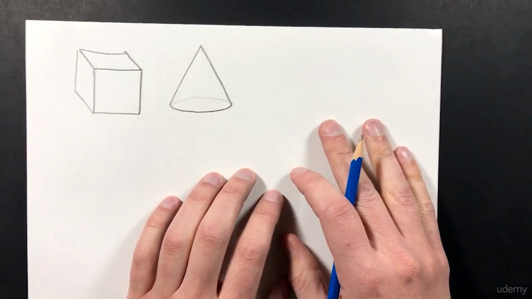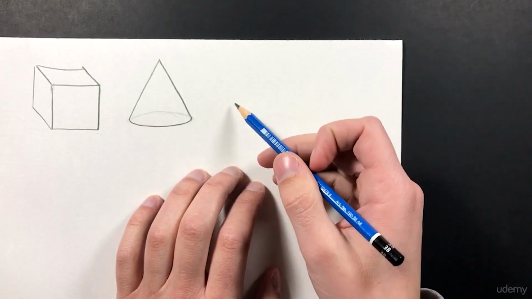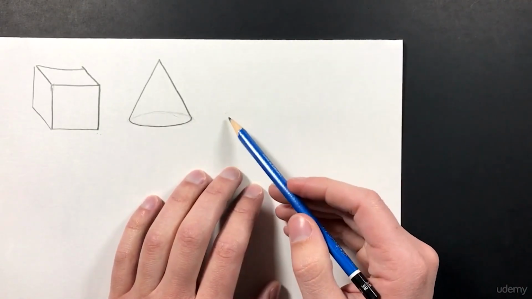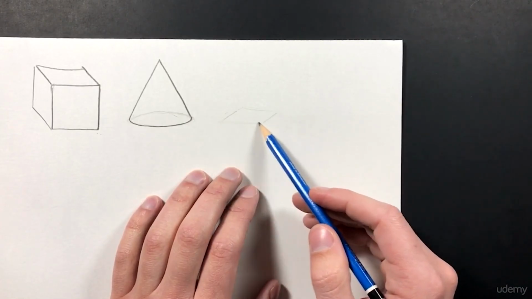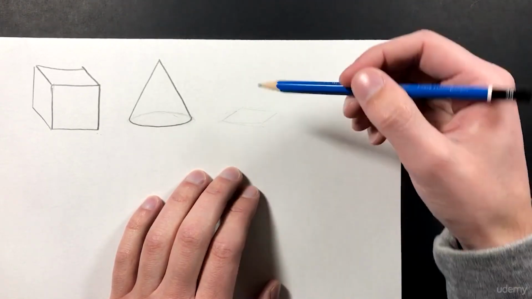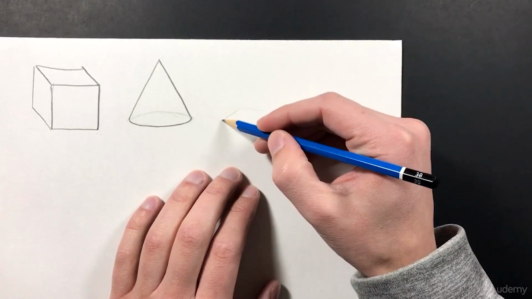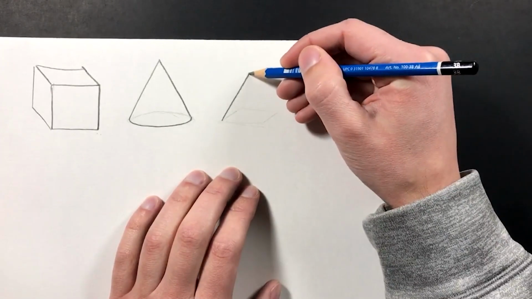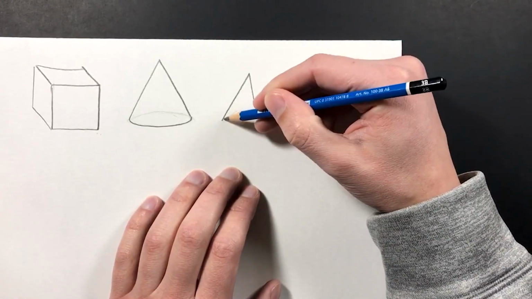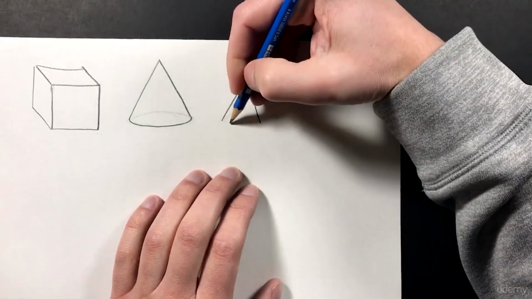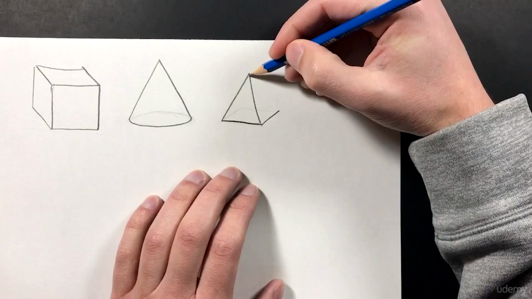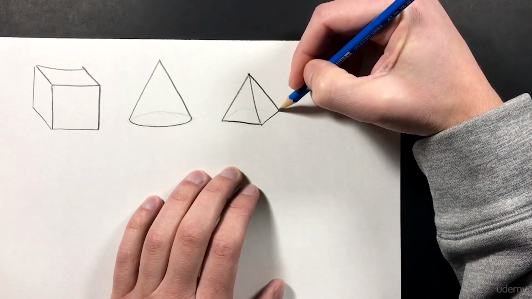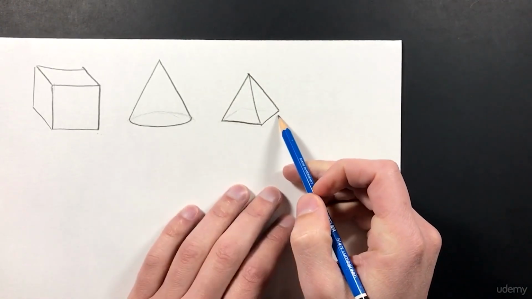Next, let's try a pyramid. A pyramid is going to have a square or rectangular base. So let's go ahead and sketch out that rectangular base. Let's say the rectangular base is like so. And then we need to draw our first surface. Our first surface is going to be like this. So from one corner to the other, and then connect at the top. And then we can connect it at the bottom. And then the other one is going to connect up to the top like so. So now we have a very basic pyramid.